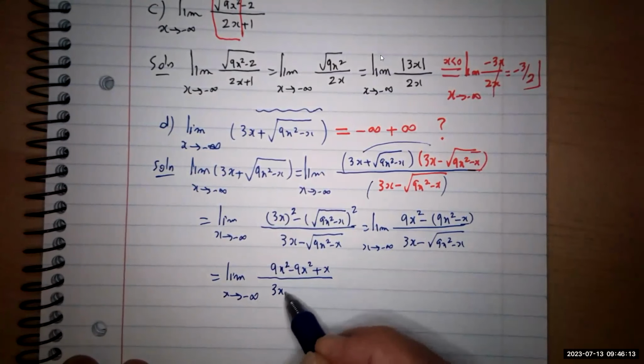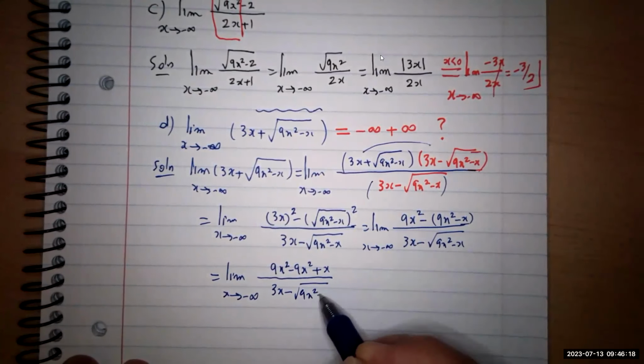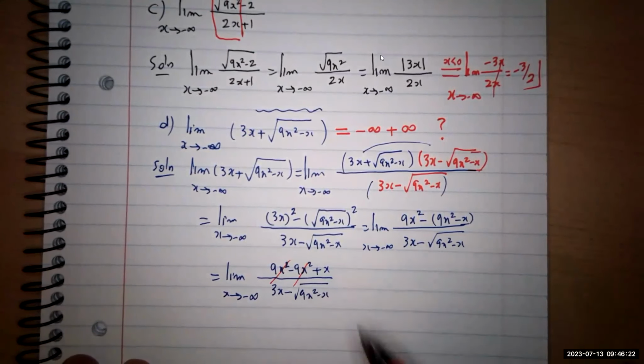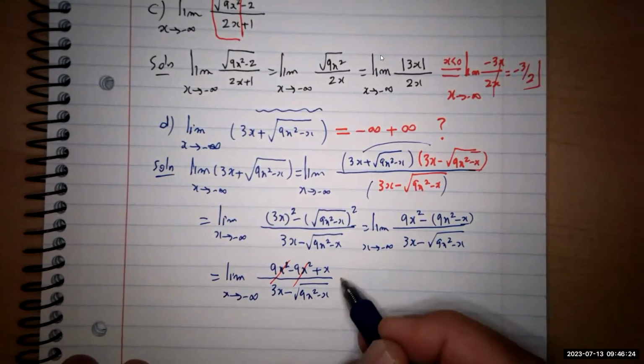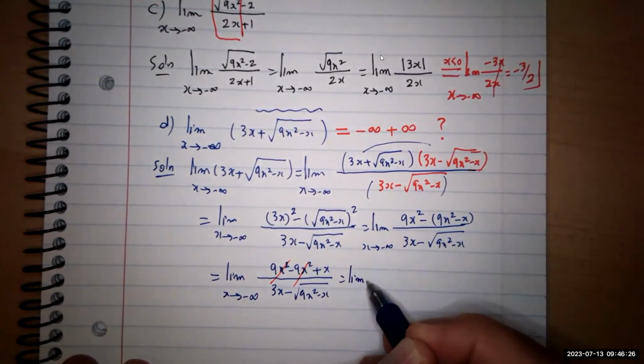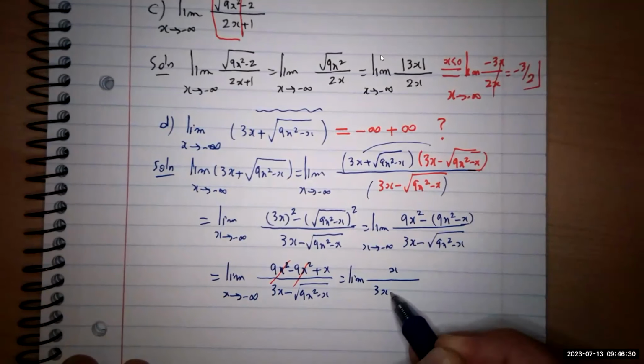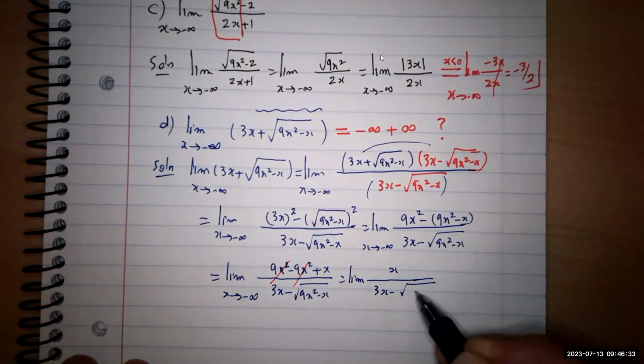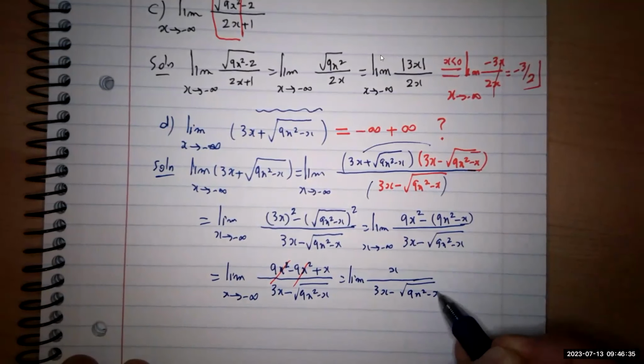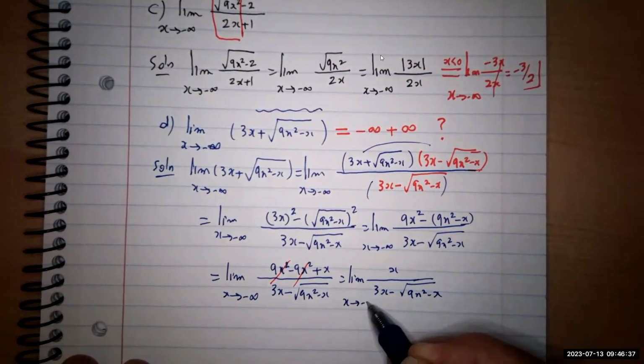And the bottom one is 3x minus the square root of 9x squared minus x. Now these two would cancel out. We arrive at a fraction that's going to be easy to handle. So the top would be x, the bottom one would be 3x minus radical 9x squared minus x, as x goes to negative infinity, you see?